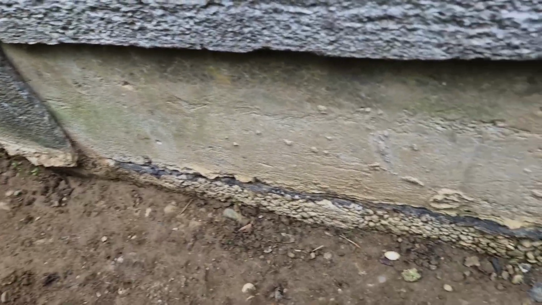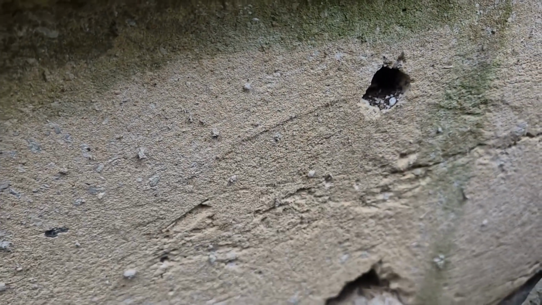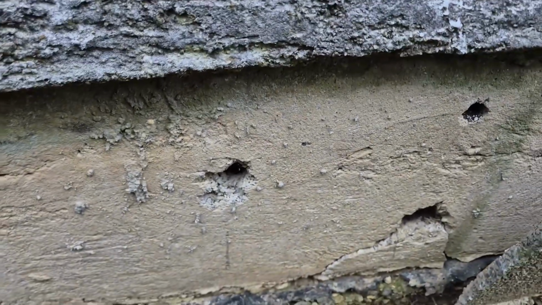There's one thing I can do. Take a look at this also. There are some holes in this house, like deep holes. I think that they go through the whole wall. I don't know what to say.